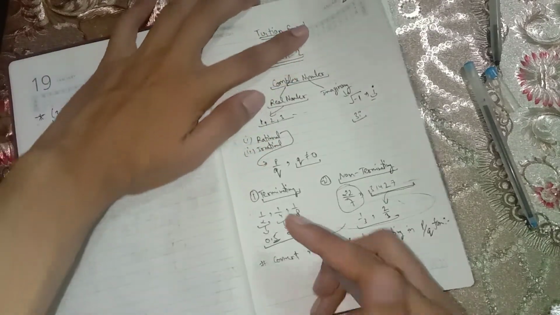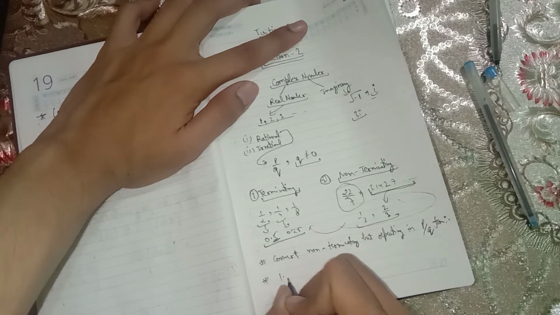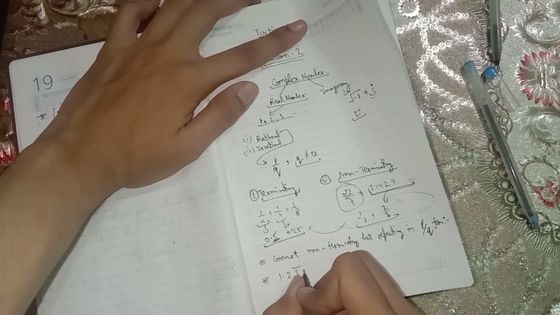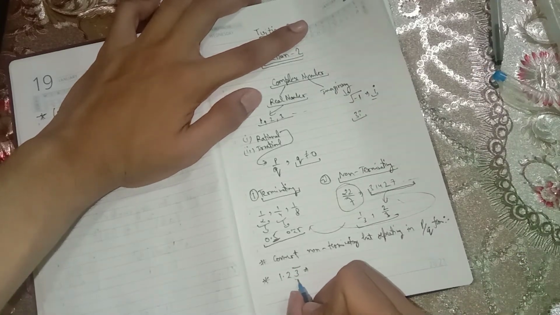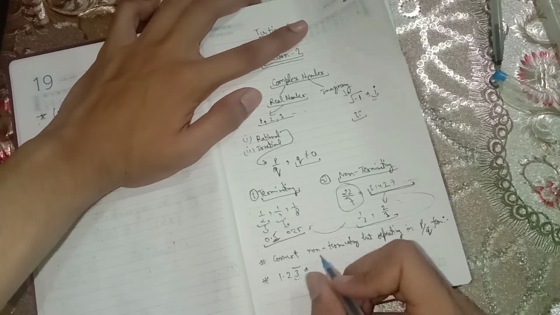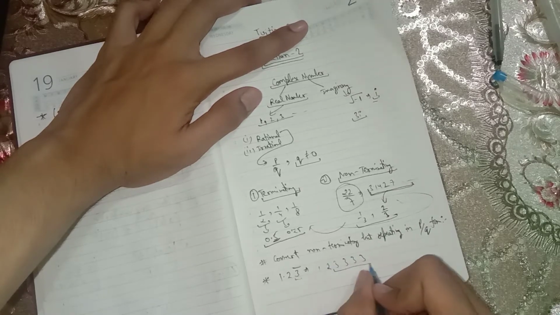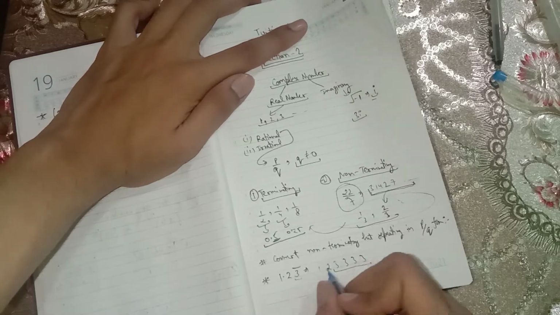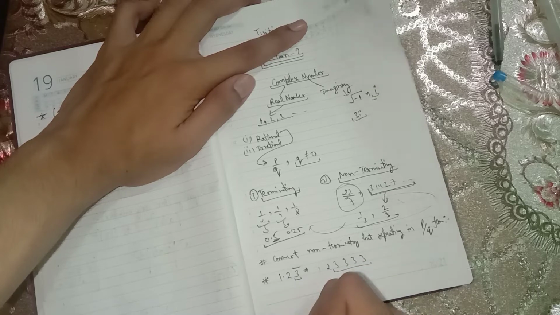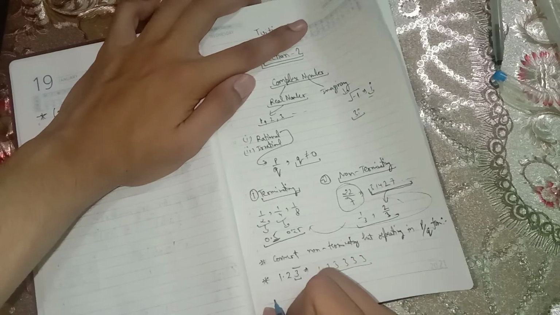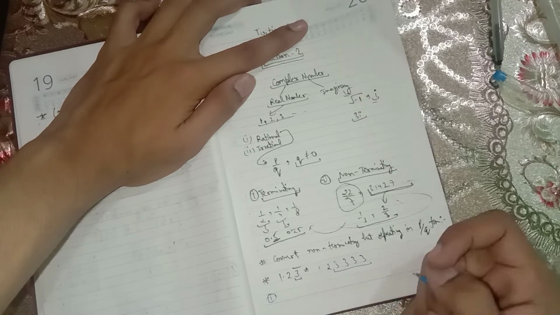Let us suppose the first question is 1.23 bar. Here you can see we have 3 on repetition. 1.23333 bar means that it is repeating itself. For these types of questions, the first step is to write the number except the bar and decimal.